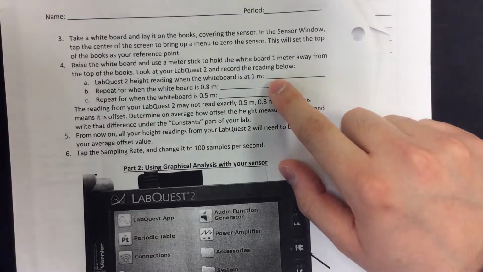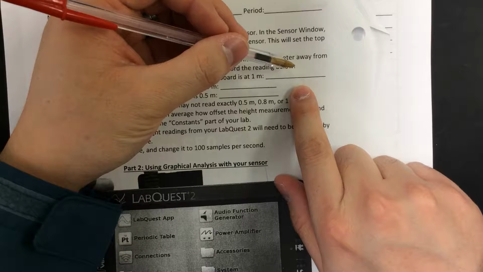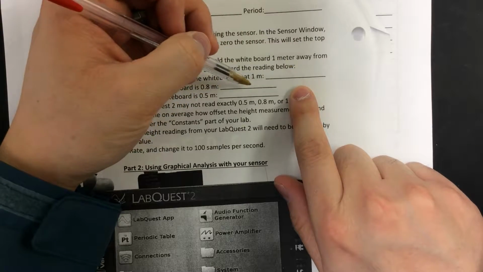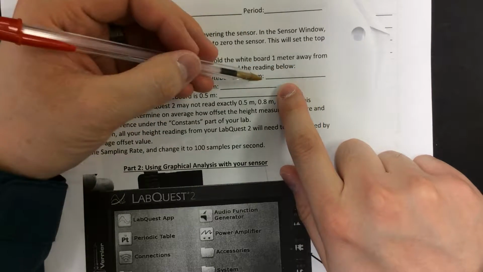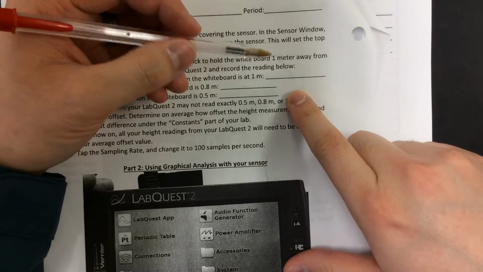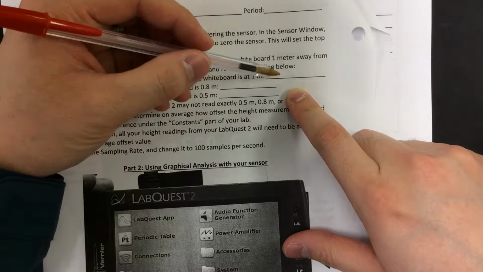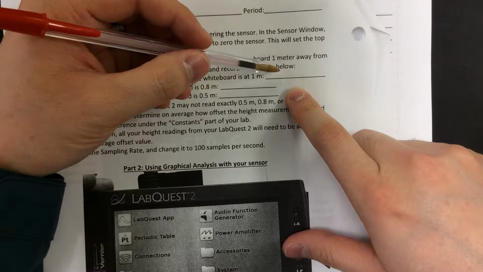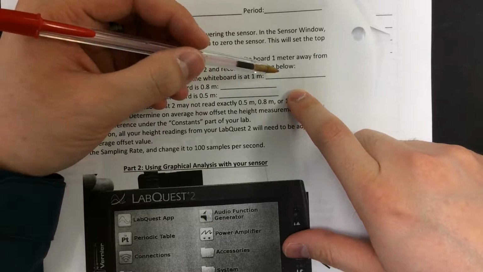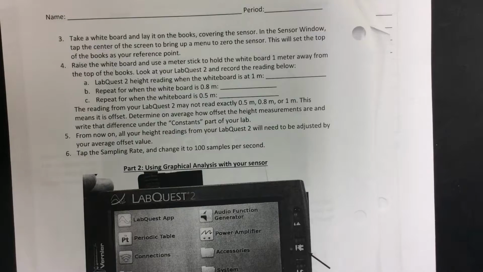Every time you did that, you were supposed to write down what the actual reading was from the device. A lot of you just assume that if you put it a meter away, then the reading is going to say a meter. That's not true. Measurement devices are a really important part of science, because we can only know as much as our measuring devices tell us. And so we have to look at all our measuring devices with a grain of salt.